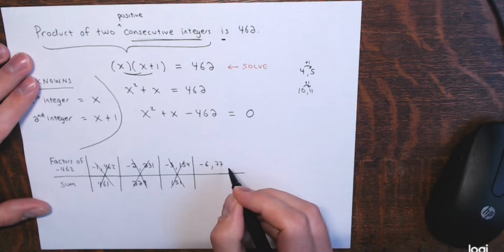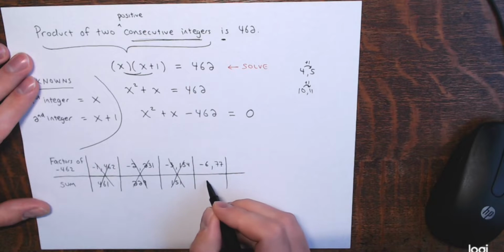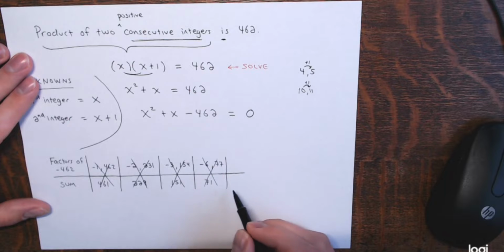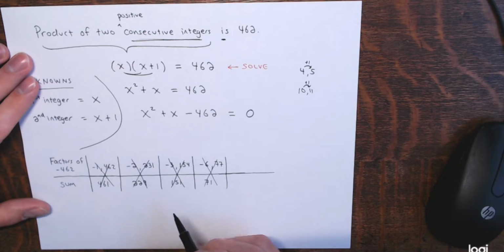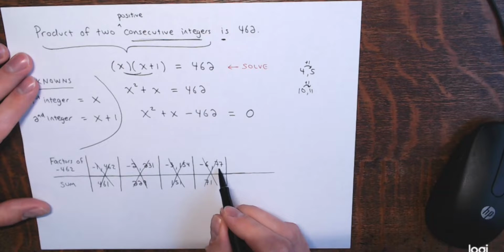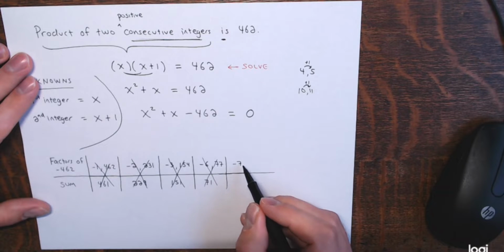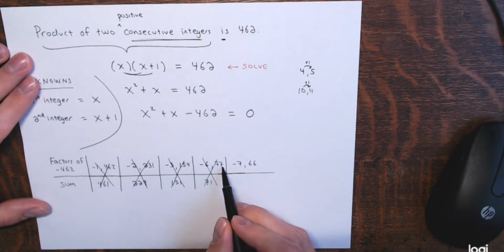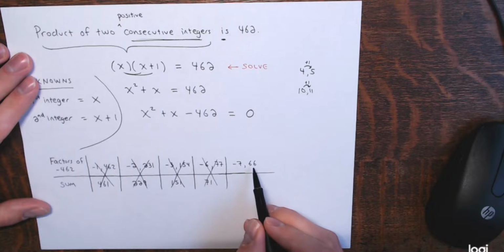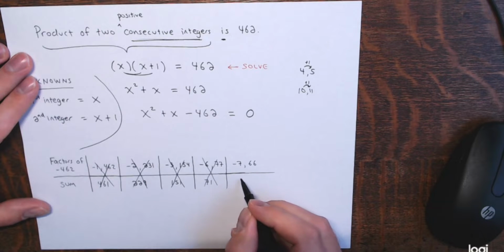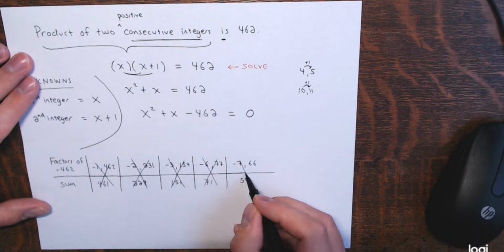Alright, again, we're getting closer. These add up to 71, not 1. Let's see. Yeah, we see that 77's a factor, so 7's a factor. And it would be negative 7 times 66. Right, because again, 7 times 11, put the 11 on the 6. These add up to 59. Not that.